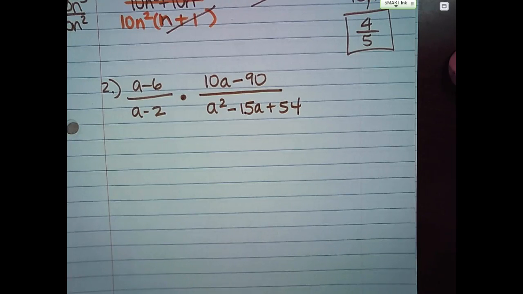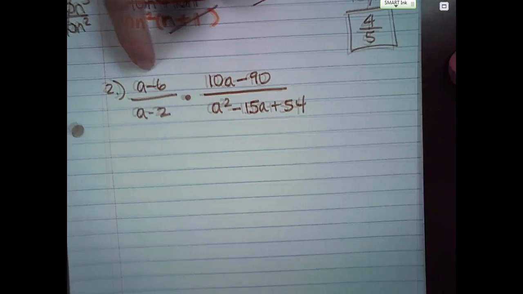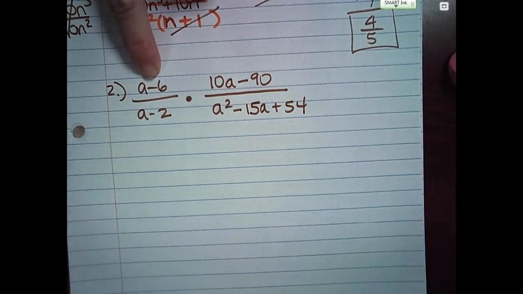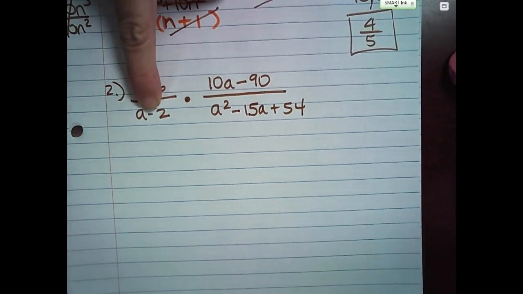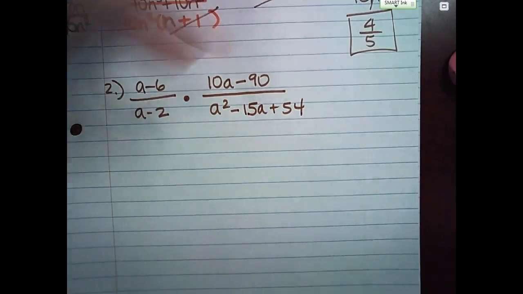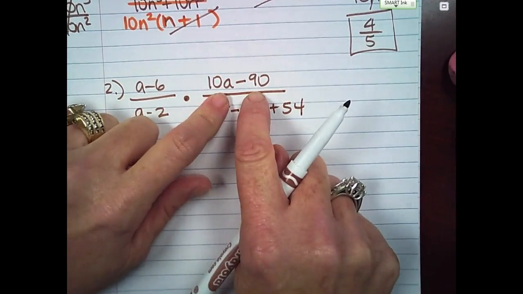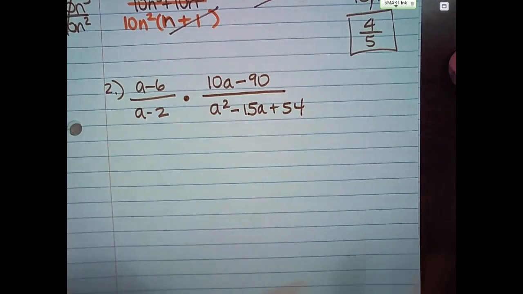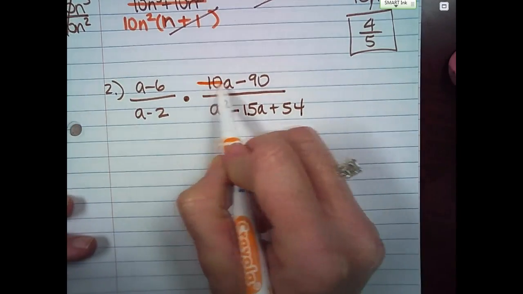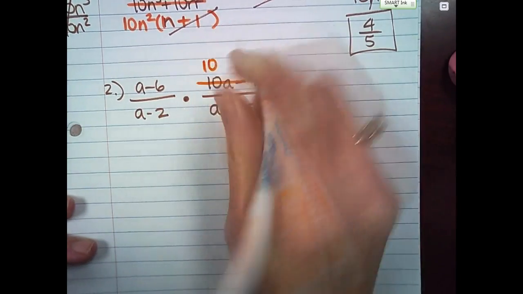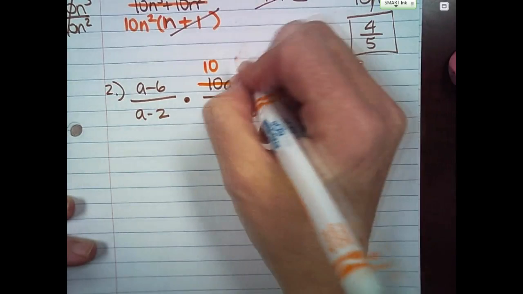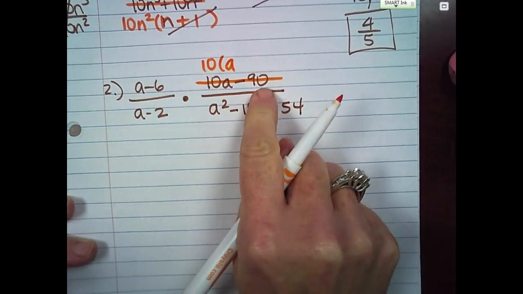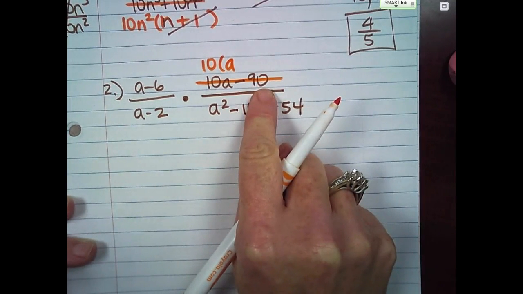Factor something, right? But so let's just start, okay? Can I take care of the a minus 6? No. Can I do anything to a minus 2? No. Look at this numerator here. Can anything come out of a 10 and a 90? What can I take out of here? Good, I can, so draw a neat line. I can factor out a 10. So 10a divided by 10 leaves me with a, and 90 divided by 10 leaves me with 9.